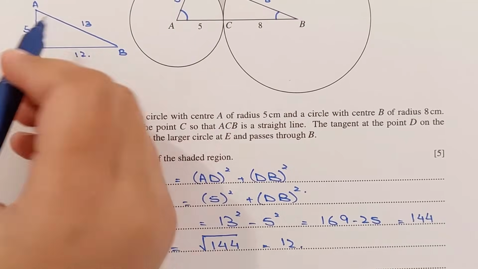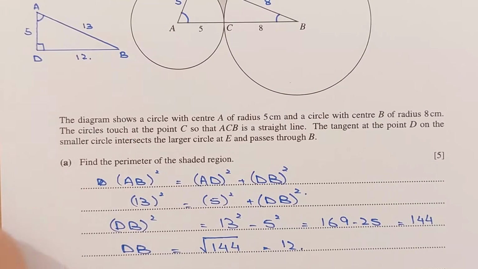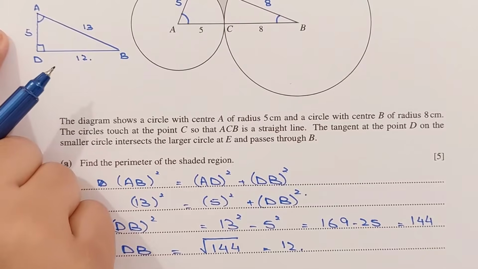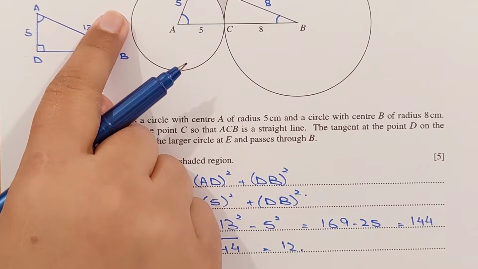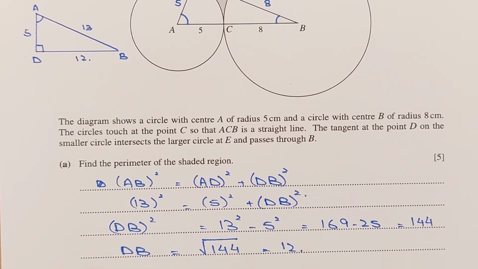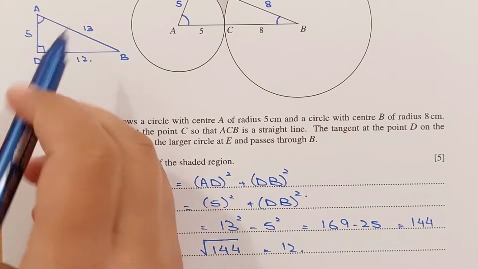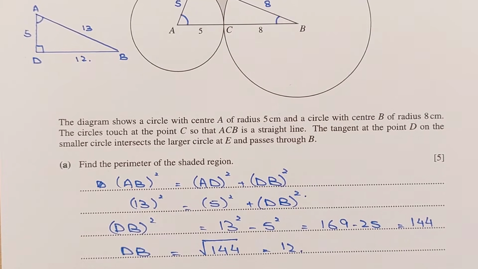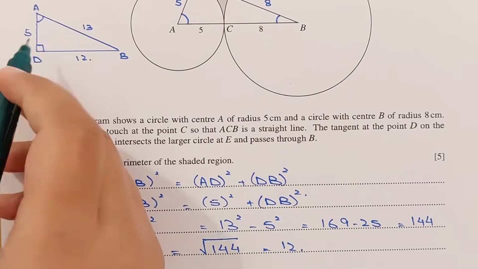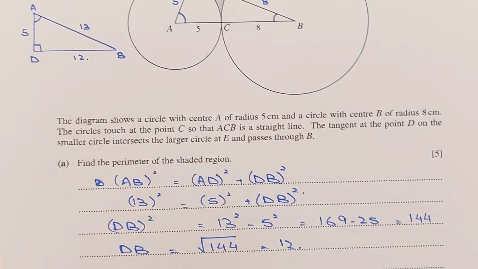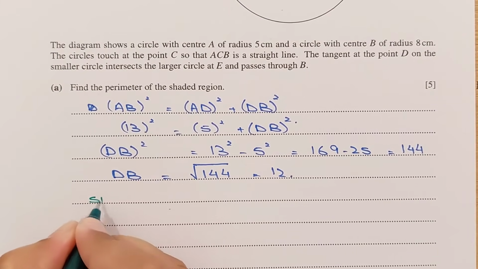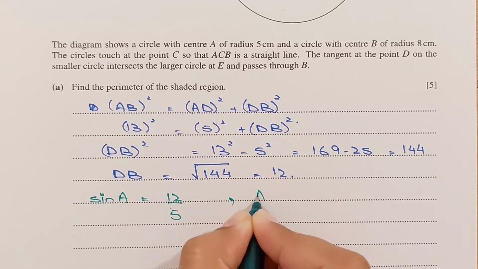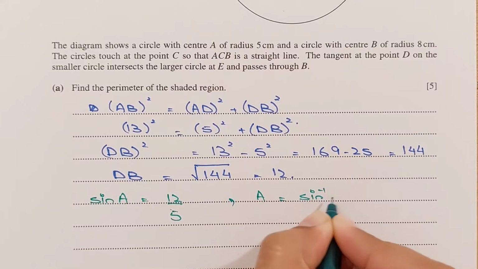If I consider this right angle triangle, what is angle A? To get angle A, you can use opposite, adjacent, or hypotenuse. This is your choice. Opposite over hypotenuse, we can say sine.